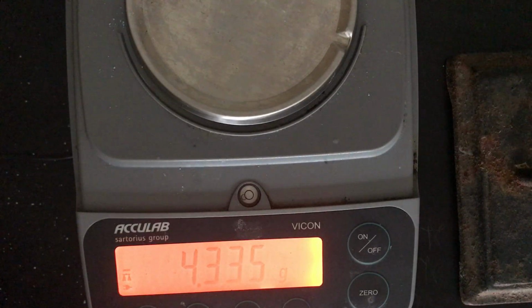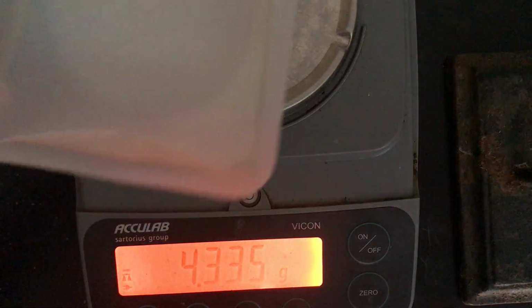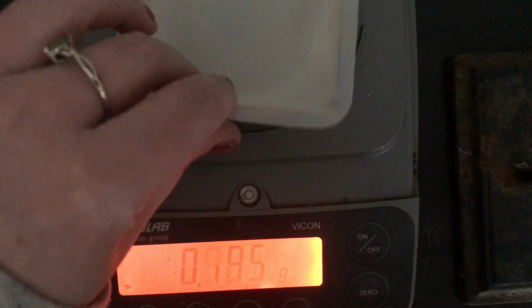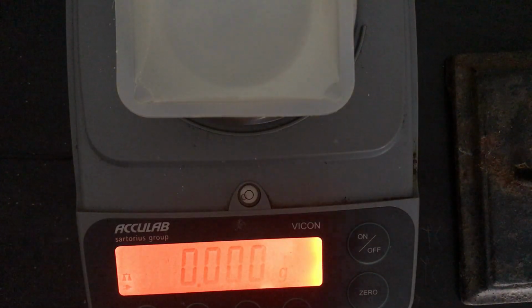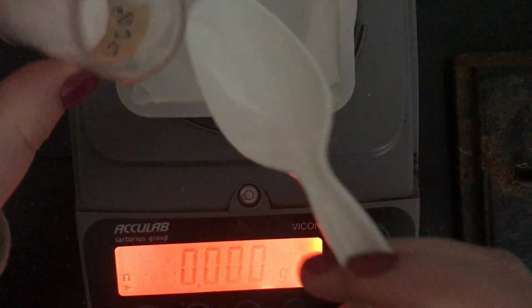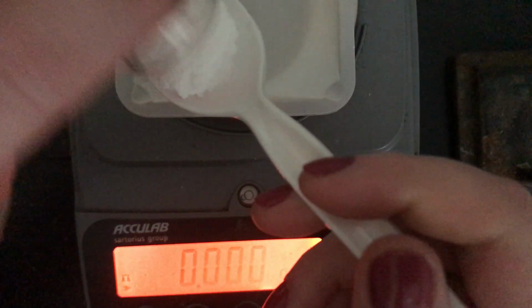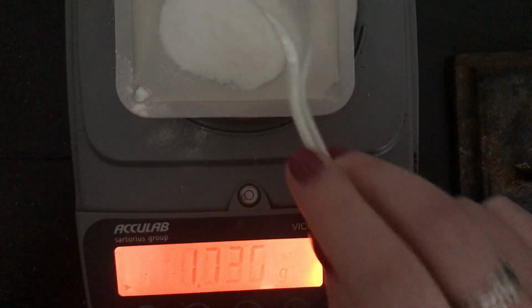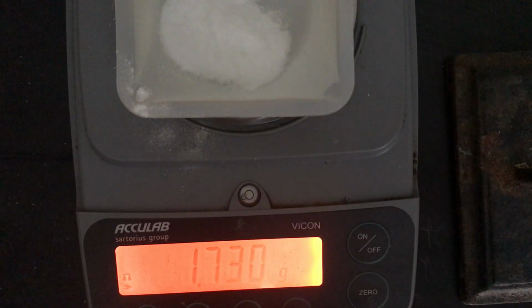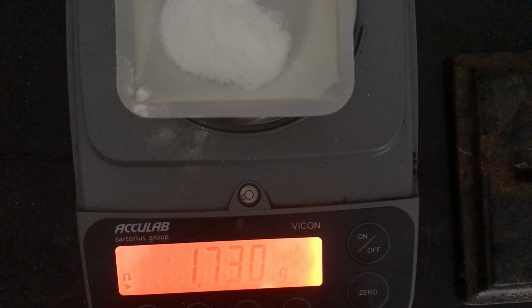Next, we're going to do the mass of 1 teaspoon of calcium carbonate. So weigh boat back on here, 0 that out. Get my calcium carbonate here. I need 1 teaspoon. Add that into the weigh boat. There's our mass. Go ahead and add that under mass of 1 teaspoon of calcium carbonate.